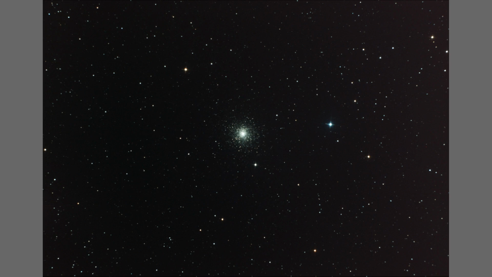I think I'll be able to get that one for us. Yeah, I think this will be a good object to wrap up probably. All right, so say goodbye to M2 there for a moment as we slew our scope to another globular cluster. This one's going to be noticeably different.